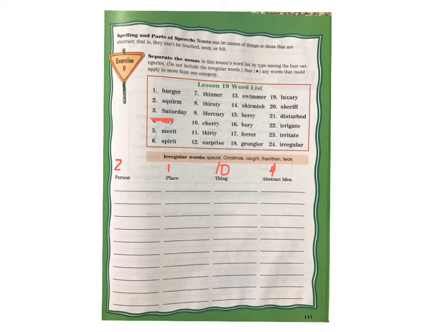Okay. You are not going to use thinner. You're not going to use thirsty. You're not going to use 30. You are not going to use bury, like to bury something. You're not going to use grungier. You're not going to use disturbed or irrigate, or irritate or irregular. Okay?